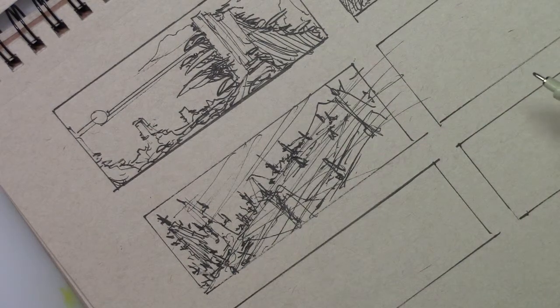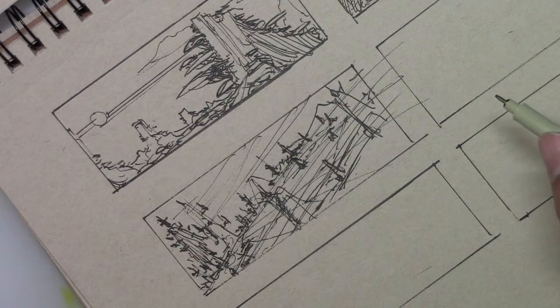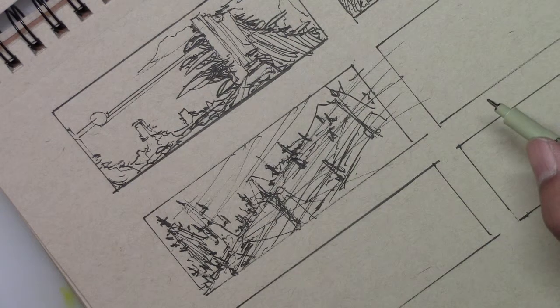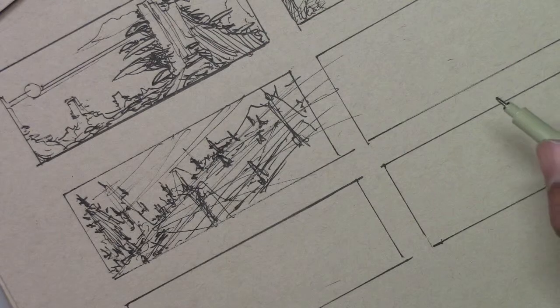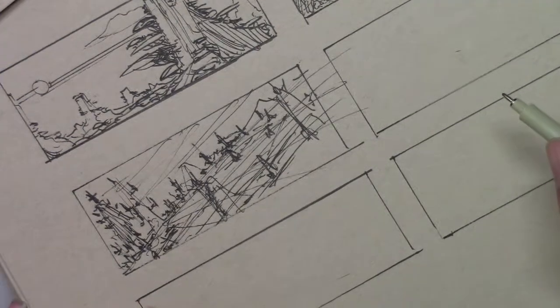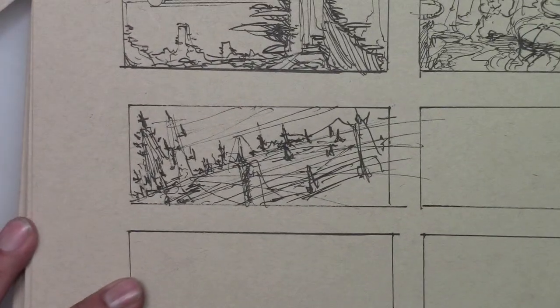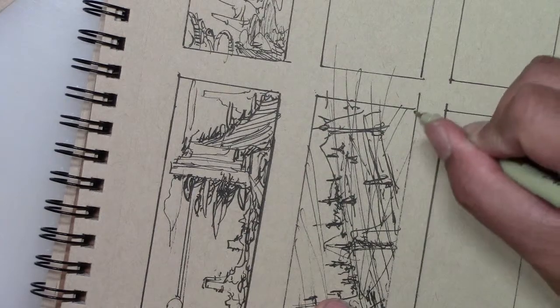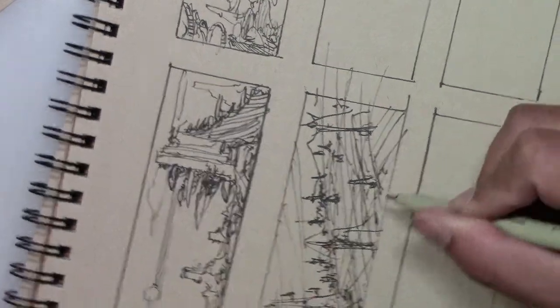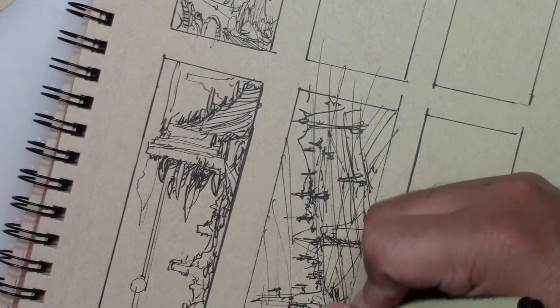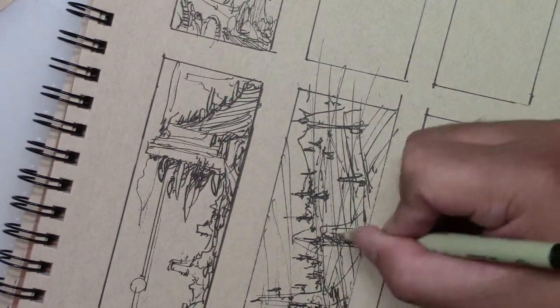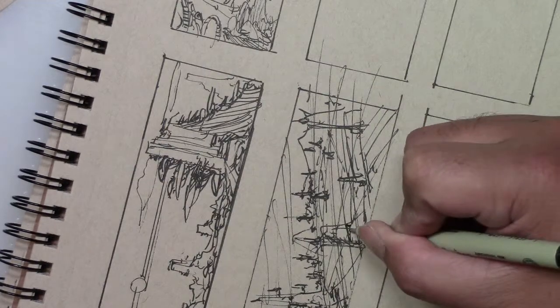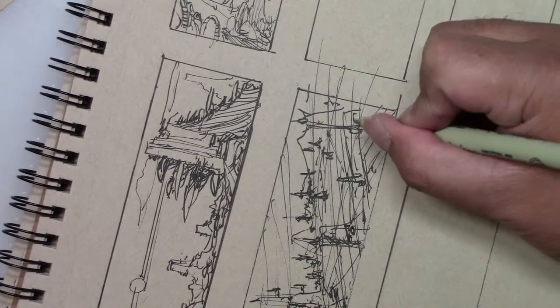So here's another idea that one can put together, right? And it's quick, but you get your idea down as best as you can do it. Not worried about all the specific details yet.